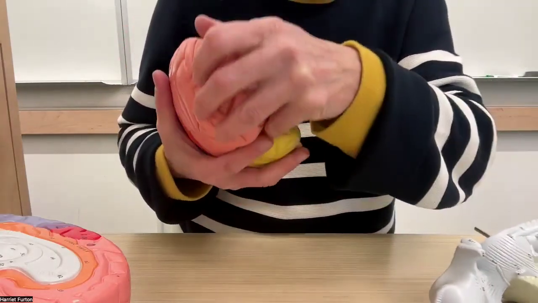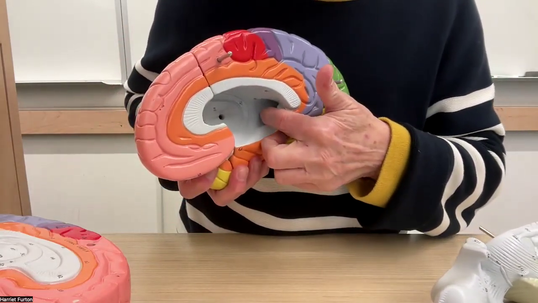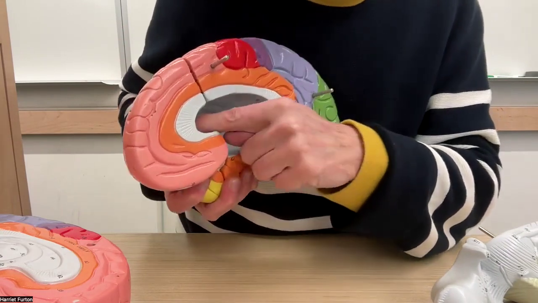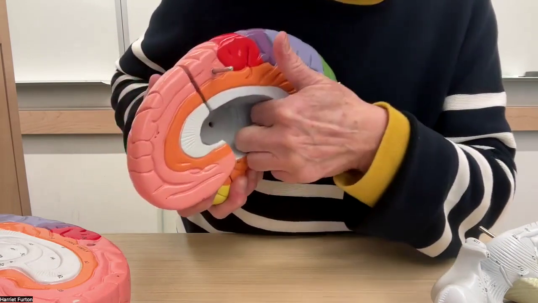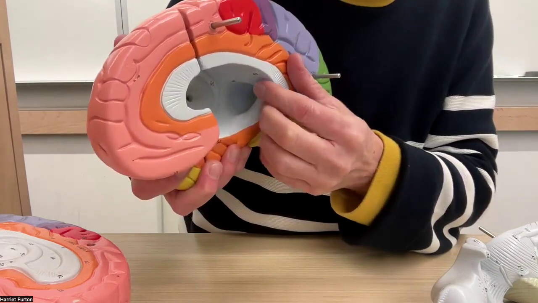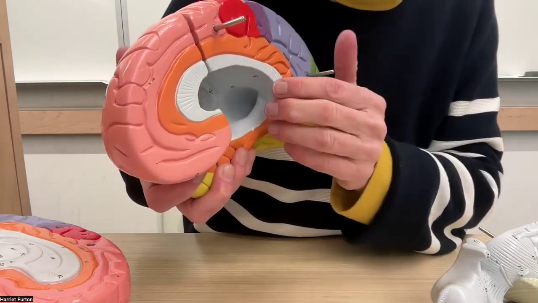This is the lateral ventricle, the anterior horn, and the posterior horn goes at the back. So that is part of the lateral ventricle.